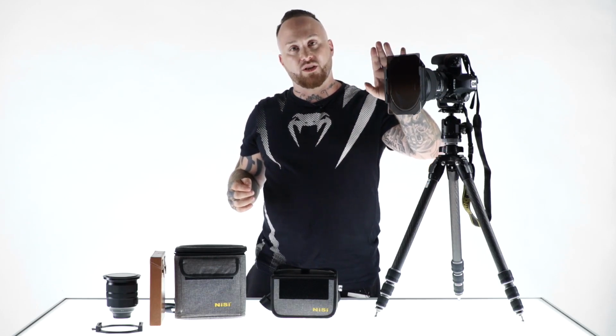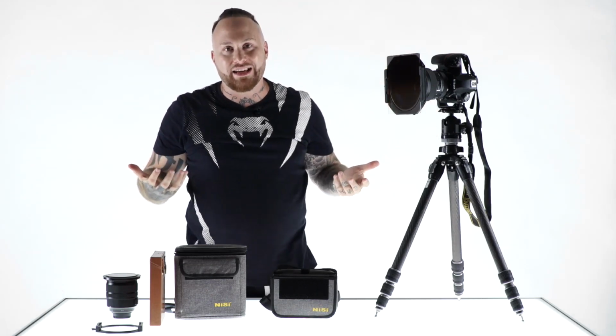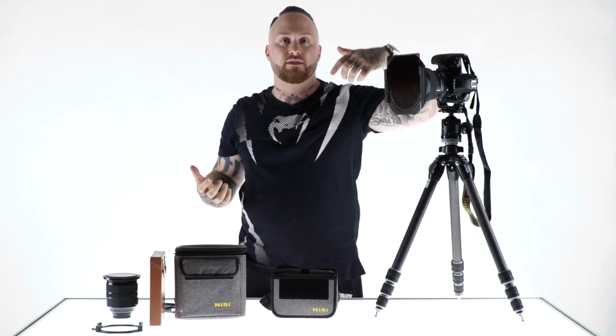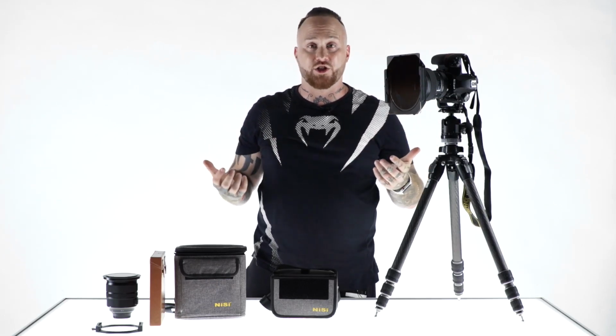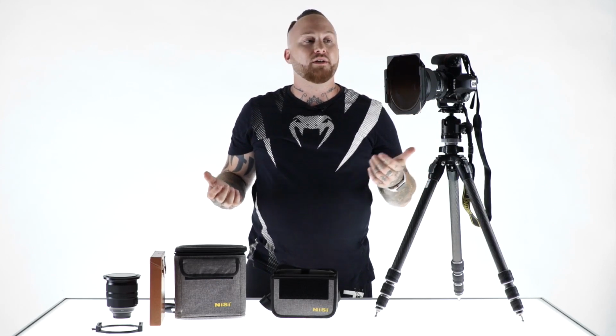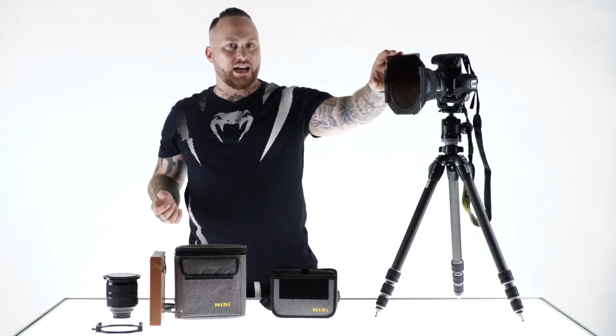Only problem with GND is if you shoot maybe in a valley with really high rocks on the side, the top of the rocks start to get darker. So you have to make a decision if you want to use it or not. But I most of the time use it.